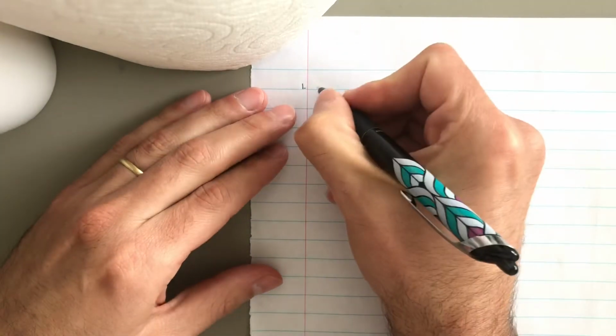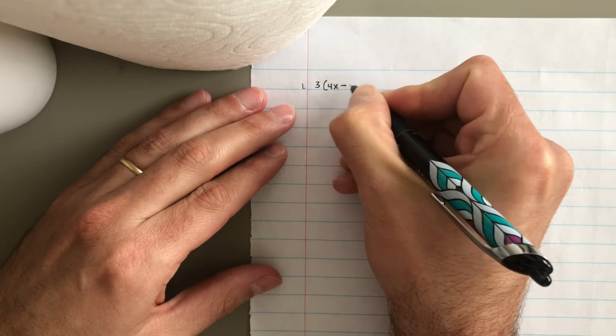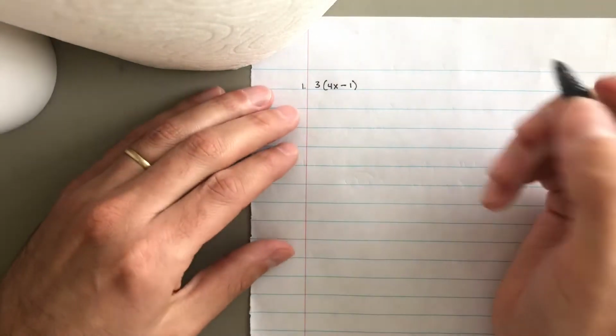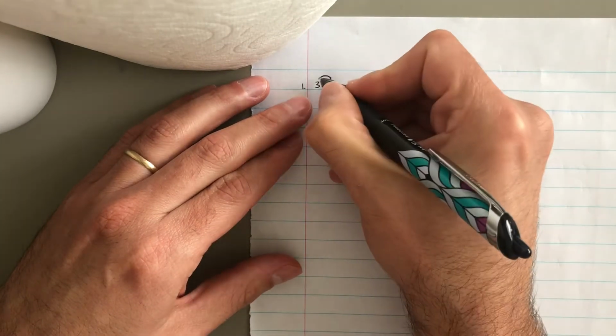All right, so let's take that 3 times 4 minus 1 and throw a variable inside of it. Let's say we had 3 times 4x minus 1. Well, the distributive property here tells me to distribute this 3.